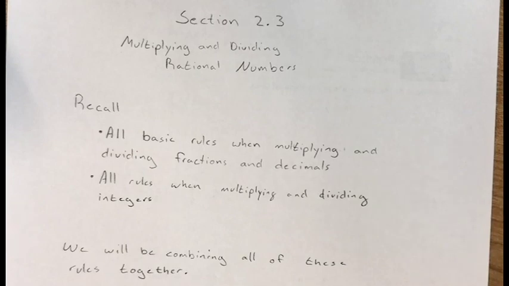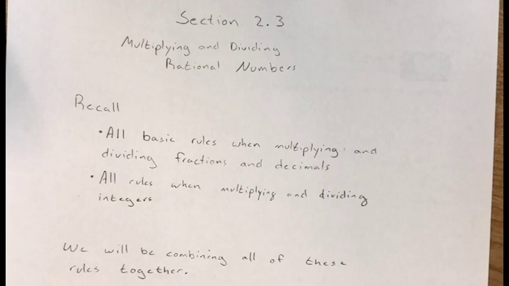If at any point in this video you don't remember how to multiply fractions or divide fractions, you're going to have to find me, okay? This video is not going to go back over that content that you should already know. However, if you need some review, do not hesitate to pause this video at any point and come say, Mr. Lewis, I don't know how to do this.